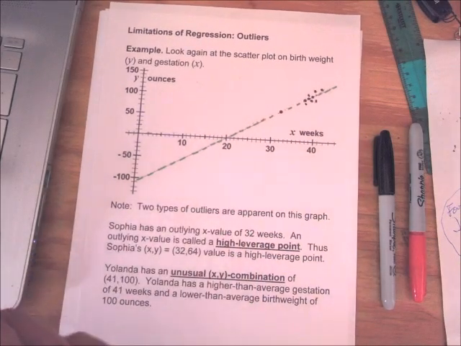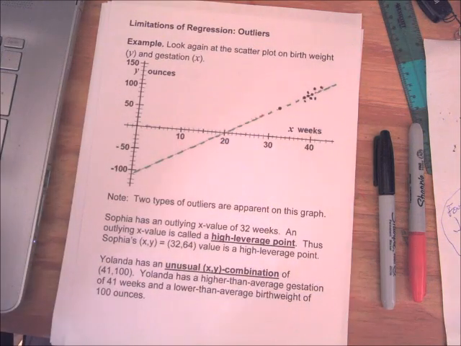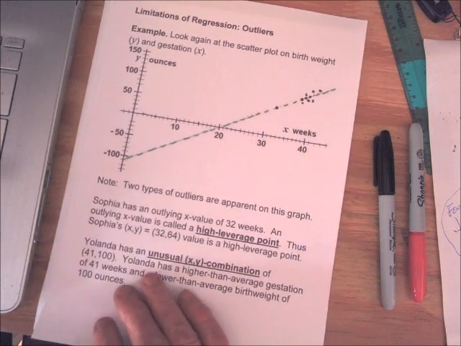Limitations of regression. This will be in 3 parts. I'll start out talking about outliers, and then I'll talk about extrapolation, and then I'll talk about cause.